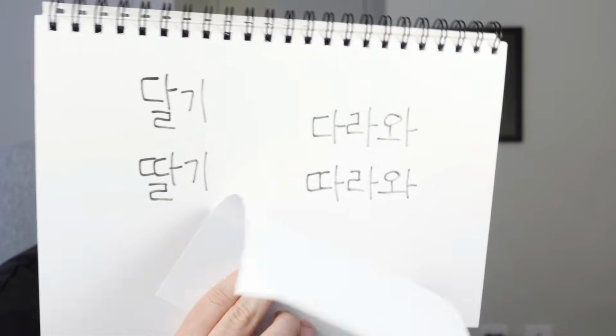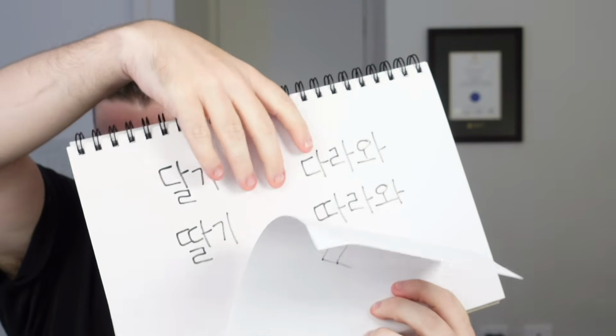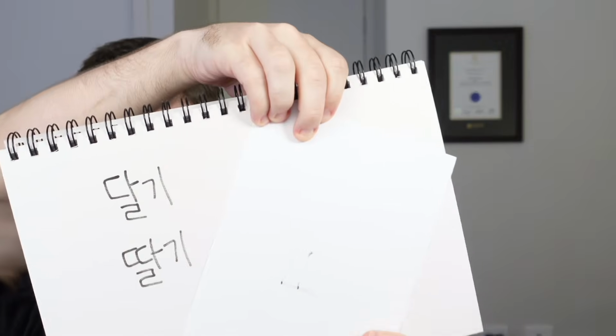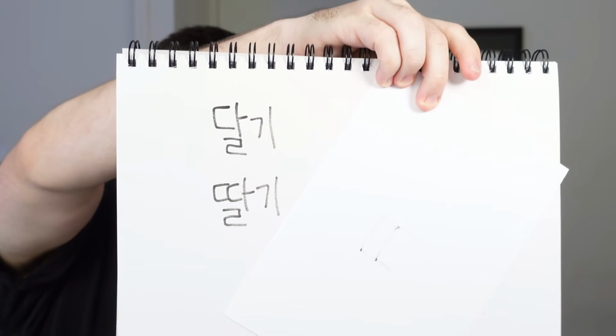Also, okay, let me just cover these. We need a whiteboard for sure. Does not want to cooperate, man. Goodness. Okay. So top one.